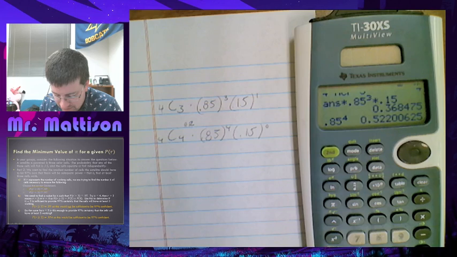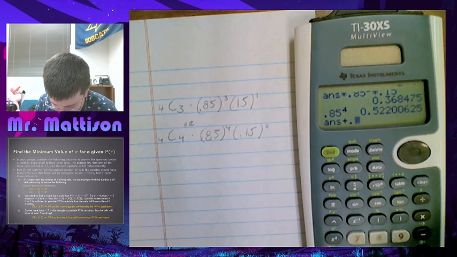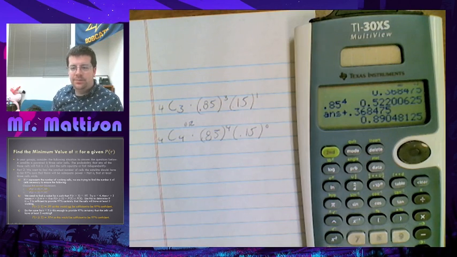I get that. So then that plus 0.368475, I get 0.8904. Which is a good chance, but that's not the 97% that I need. So I'm going to have to have more than 4 cells.